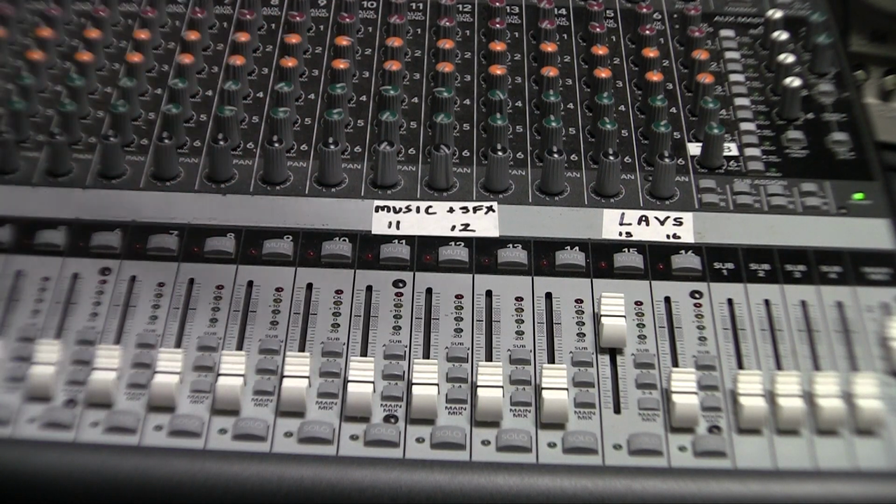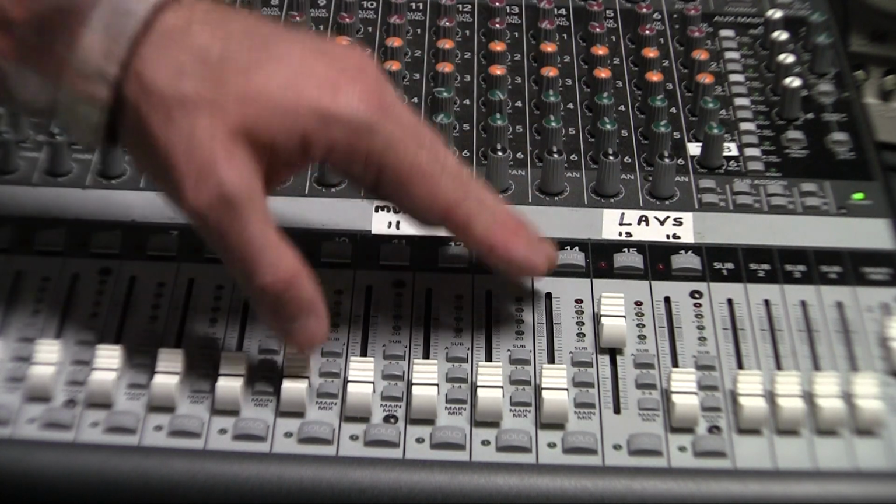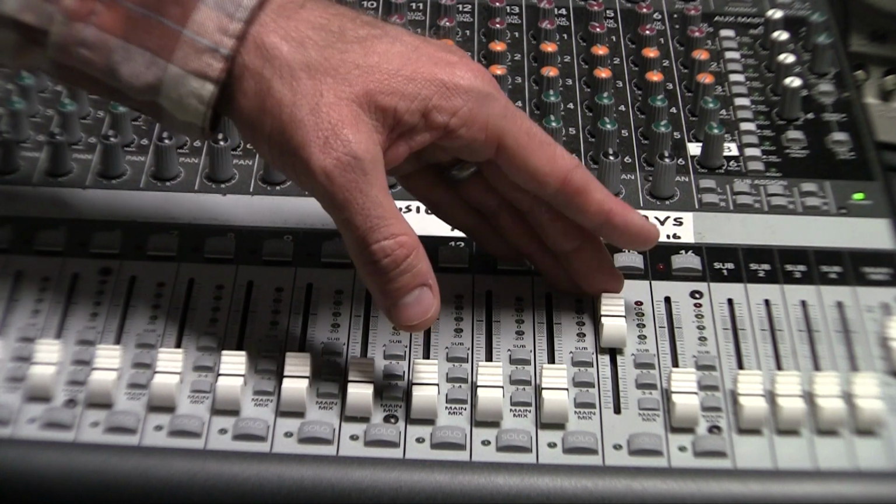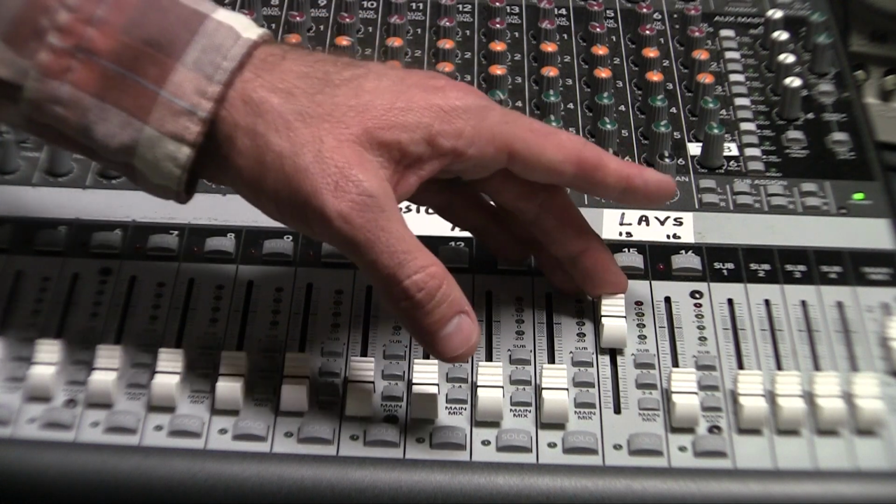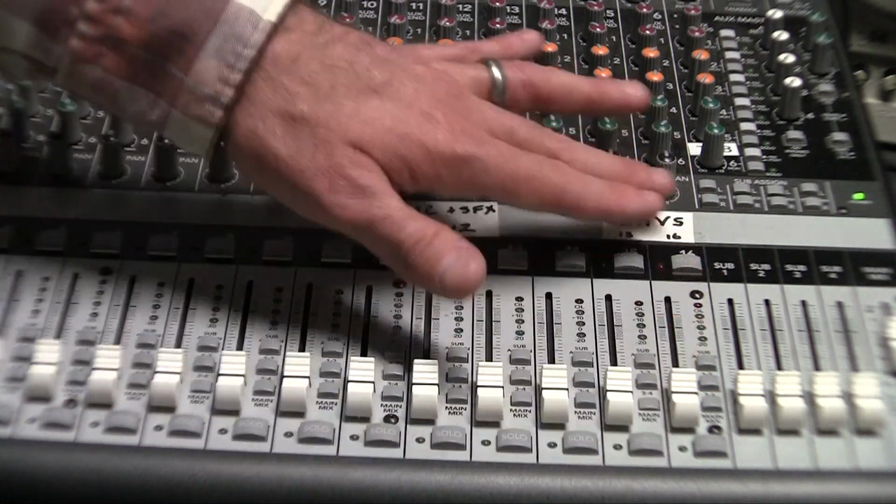And you're going to have headphones on here, but you're also going to be watching your levels. Your levels are going to be what tells you if the sound that you're getting is going to be usable or not. So that's the lavalier, 15 and 16.